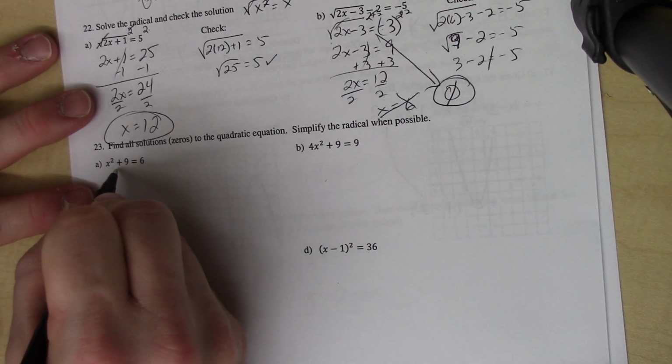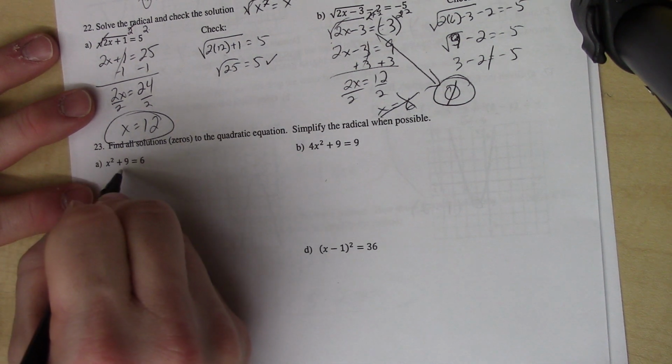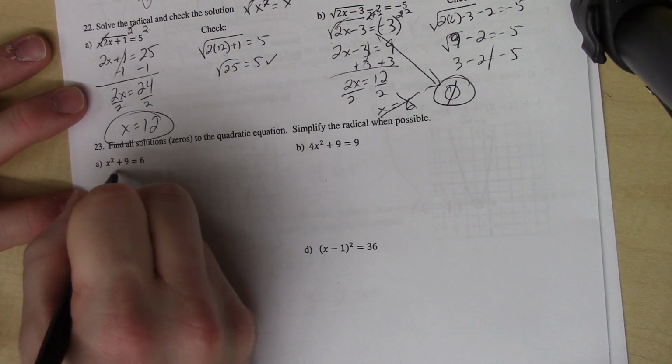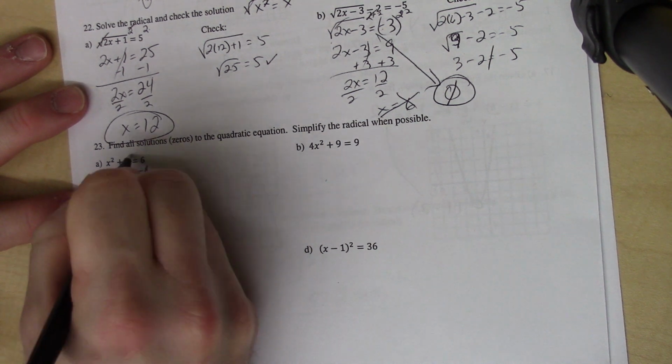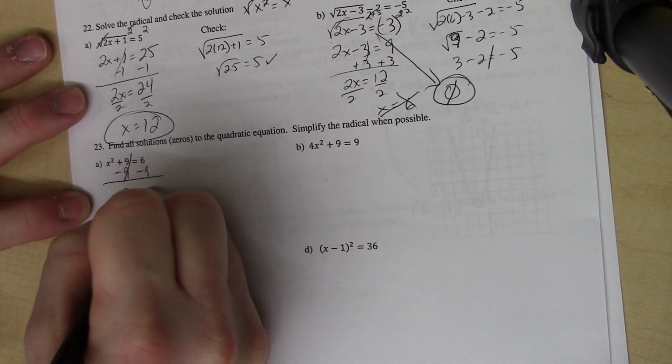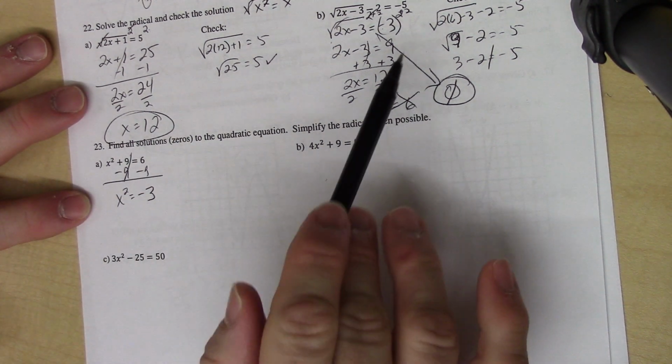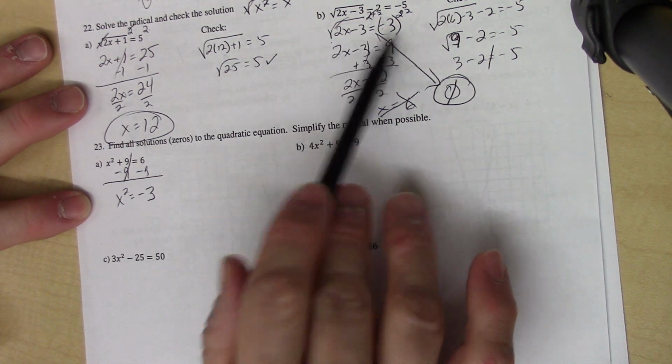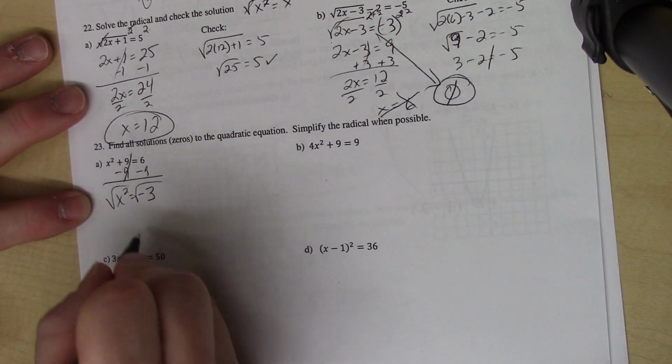First thing I'm going to do for A, again, I'm trying to solve it for x squared, so I want to get rid of what is not x squared, which in this case is this 9. So I'm going to minus 9 to both sides. Those will cancel. x squared equals negative 3. And just like I said up here, when you get a square root equals negative, you can't have that. I would go to square root both sides.